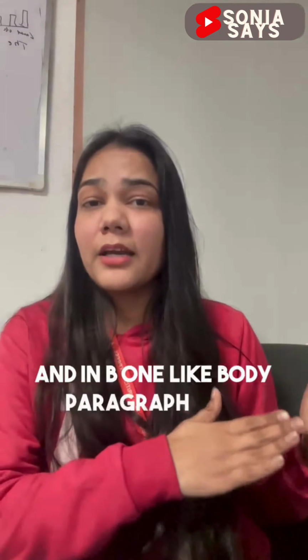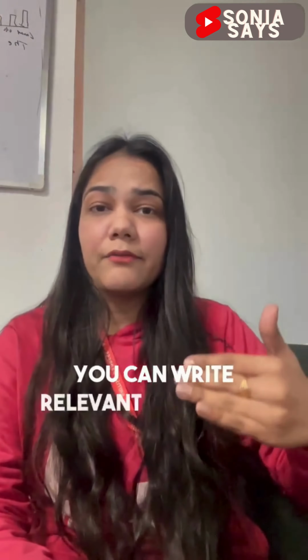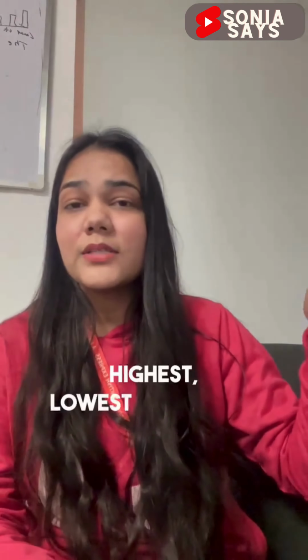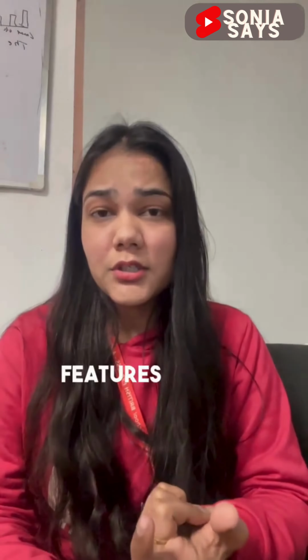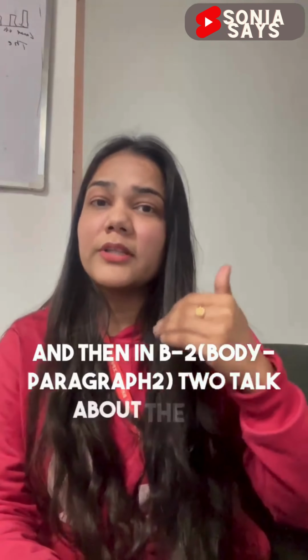Okay. And in B1, the body paragraph 1, you can write relevant points like the highest, lowest and similar features of that graph. And then in B2, talk about the rest of the features.